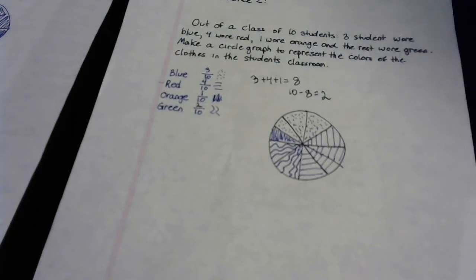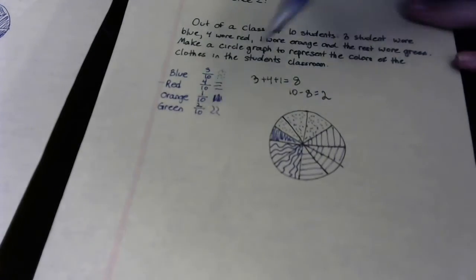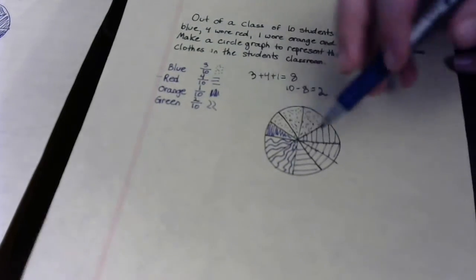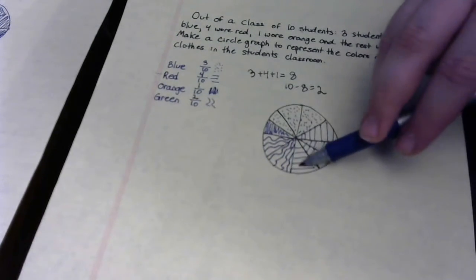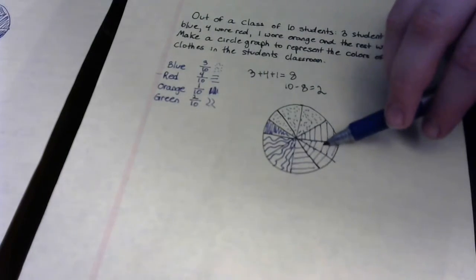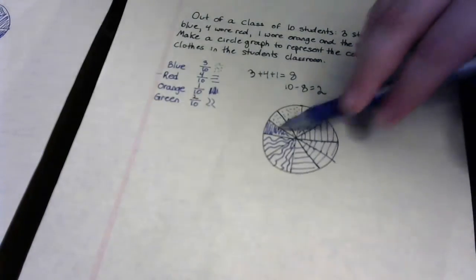So using this data, you can see that compared to the orange, there are 3/10 more red clothes than there are orange.